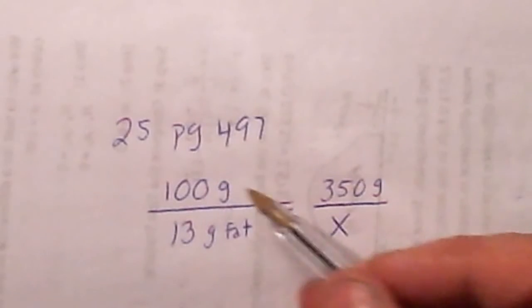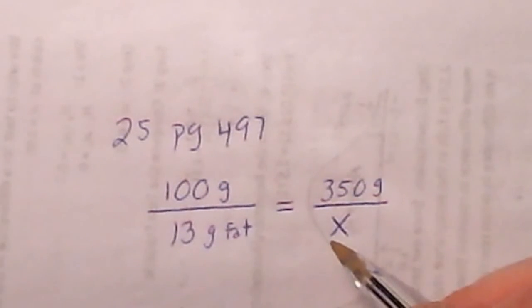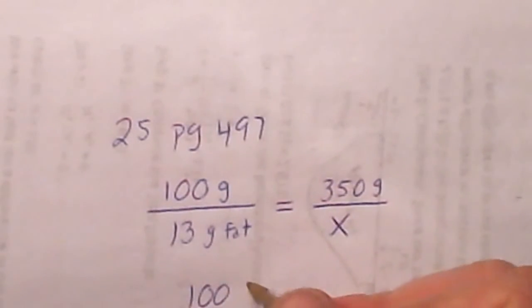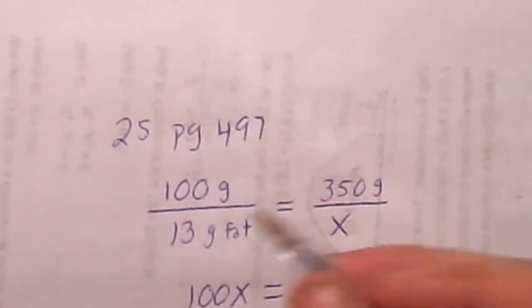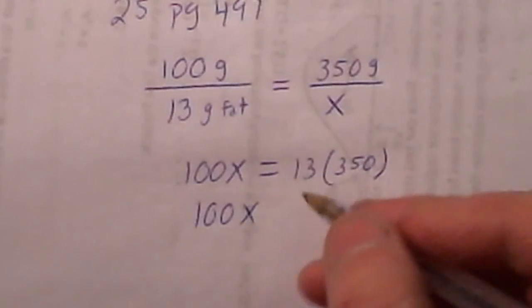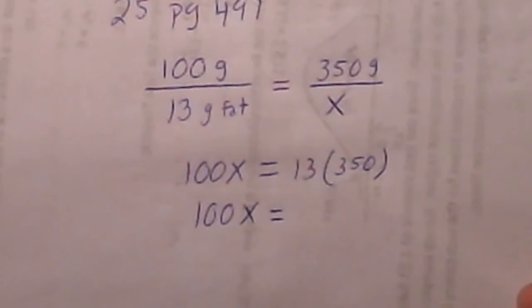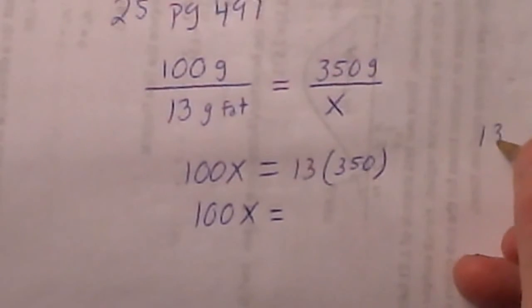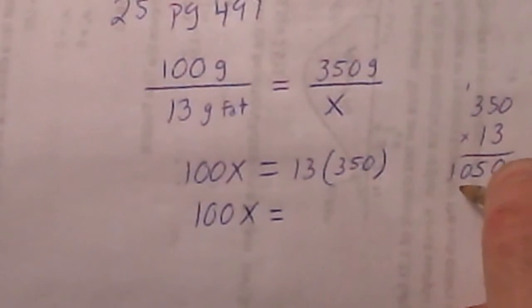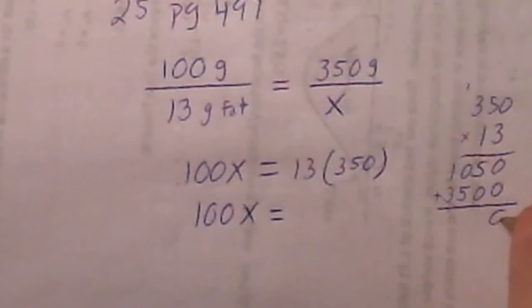So we cross multiply 100 times x. I'm going to leave the units out for the sake of brevity, the sake of simplicity. So 100 times x. And we set that cross product equal to 13 times 350. So therefore we have 100x is equal to 13 times 350, which is 4550.